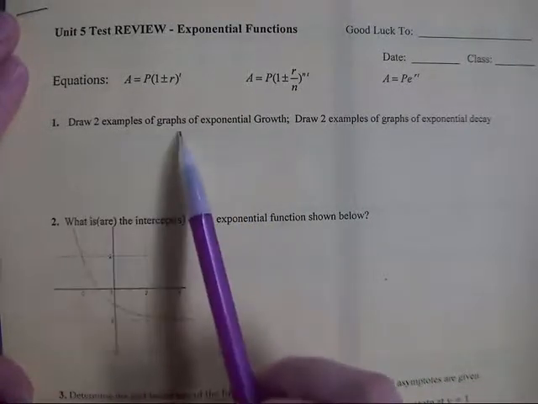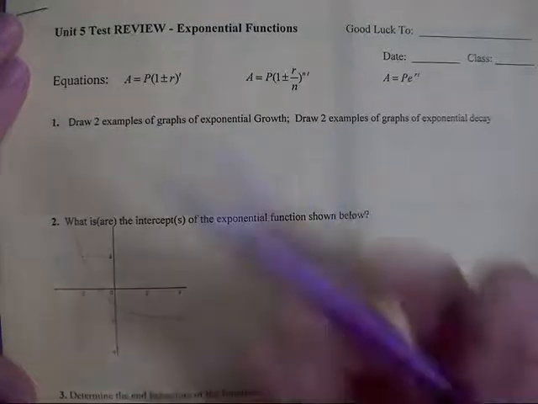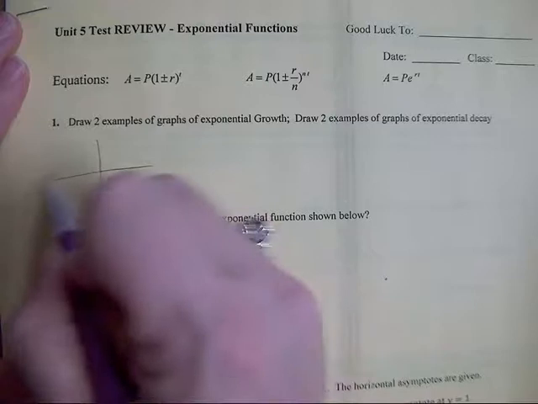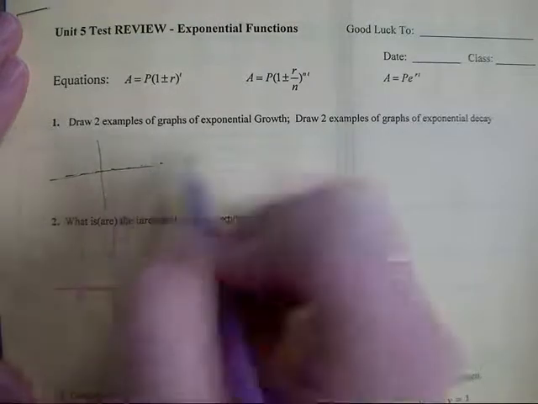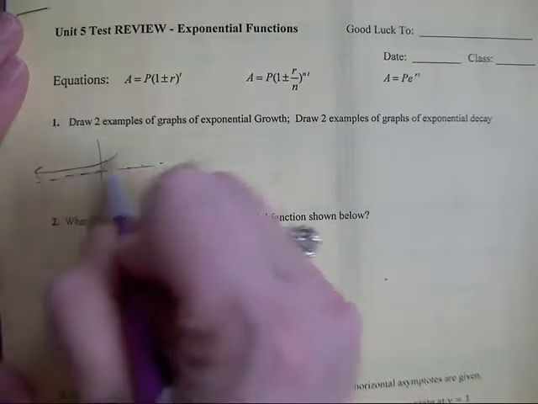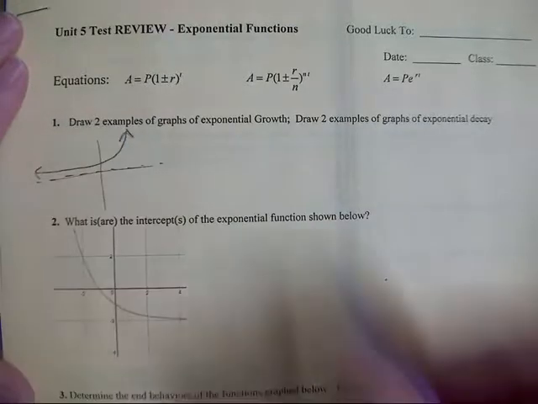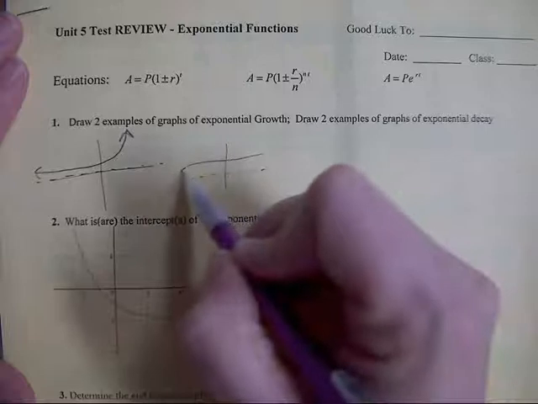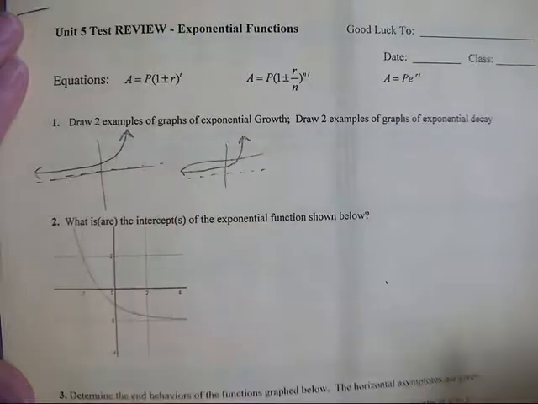2 examples of graphs with exponential growth. So remember that means that our graph is growing from left to right. So it's going to start low. Let's say our asymptote's at 0. It's going to start low and extend upwards. If your asymptote moves, like let's say it gets moved down, our graph will then have an x-intercept.